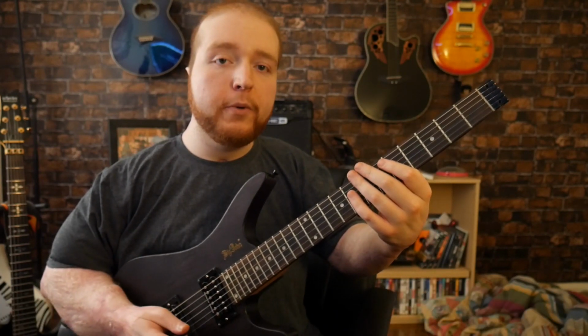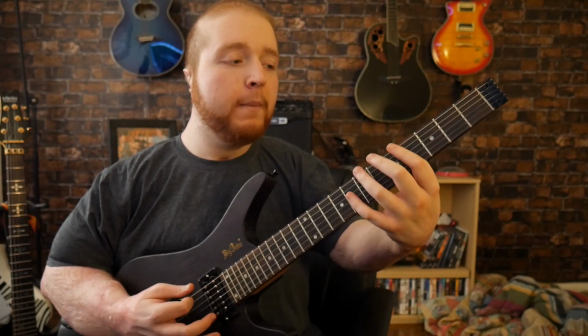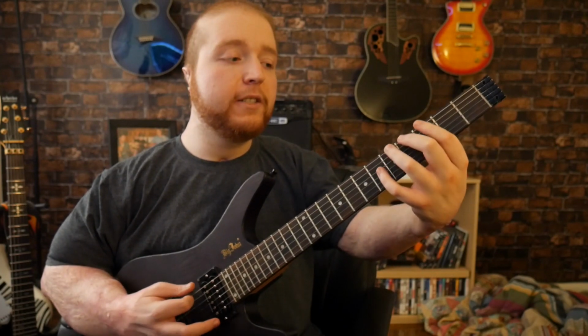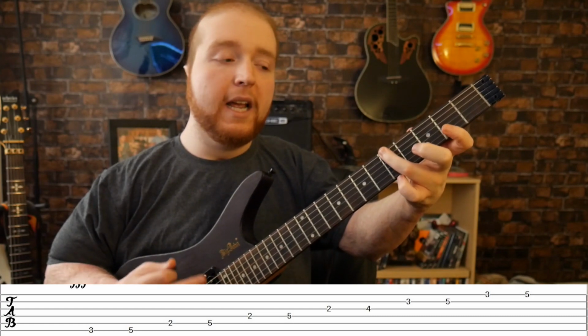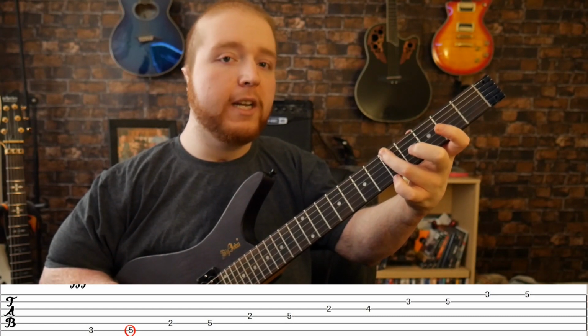What makes it easier for me to remember what the next shapes are going to be? Just remember what your second note is on each string. So on the 1st shape you go to 3rd and then 5th, and the 5th will be the starting point for your next shape.